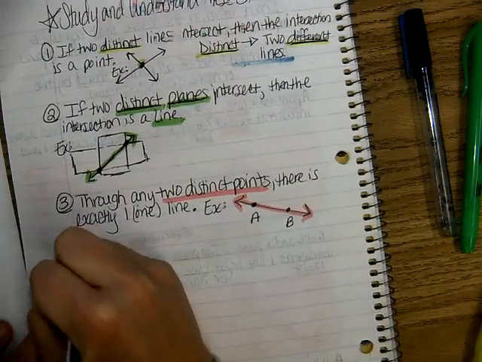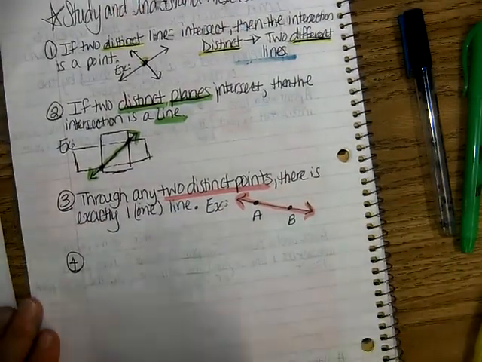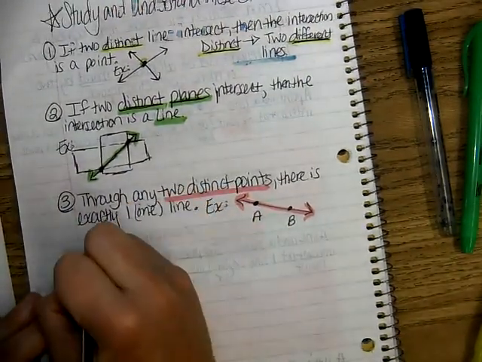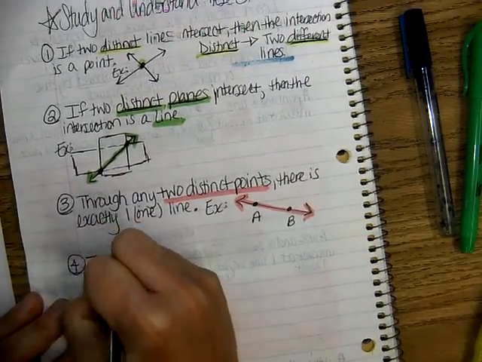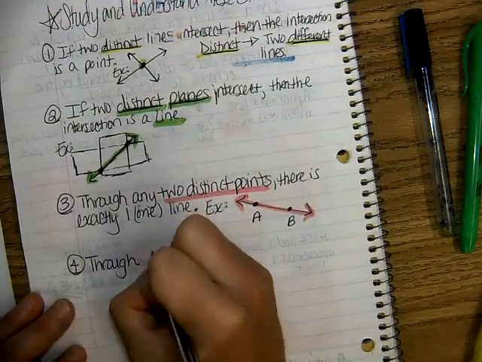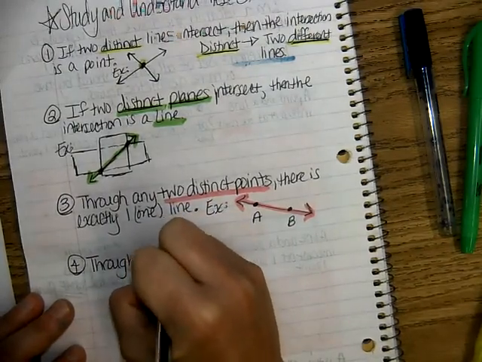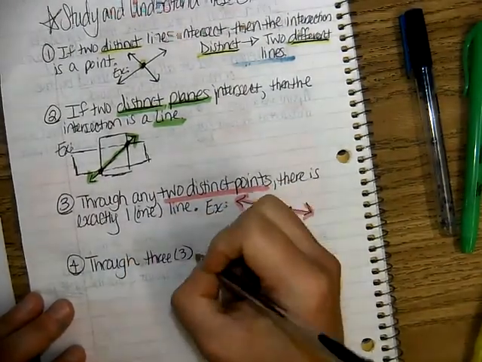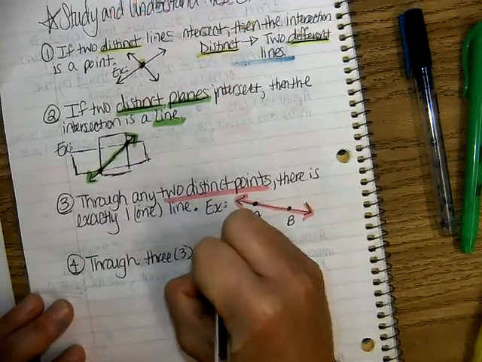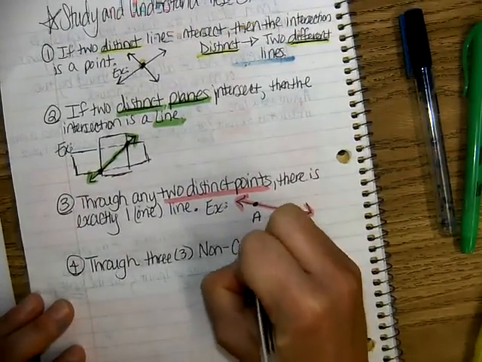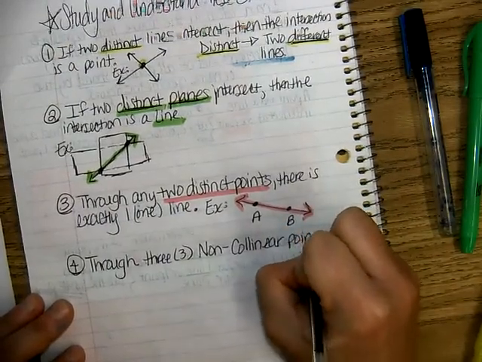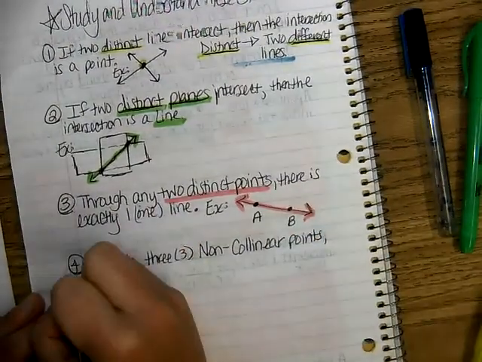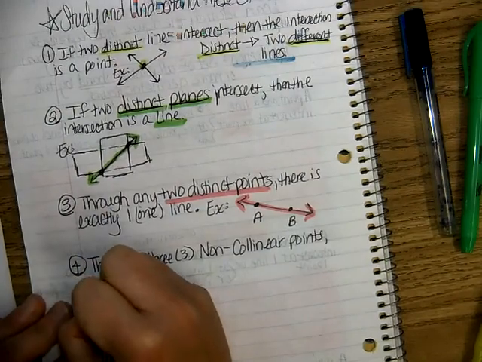Statement number 4. Through 3 non-collinear points, there is exactly one plane.